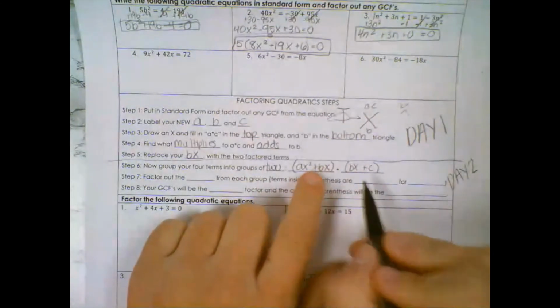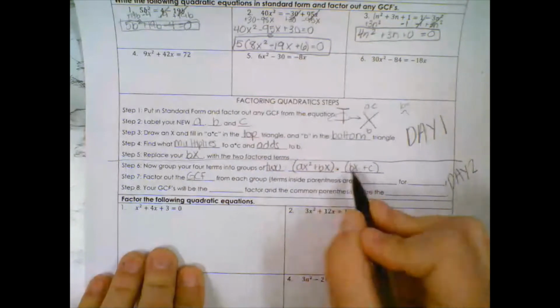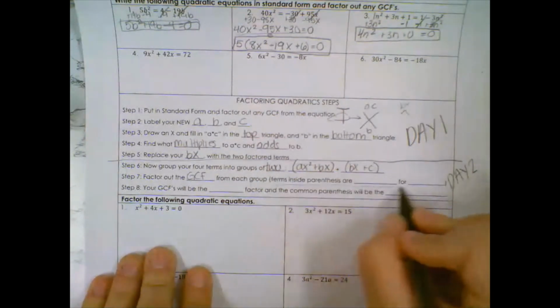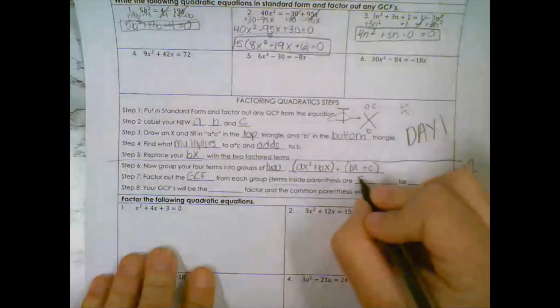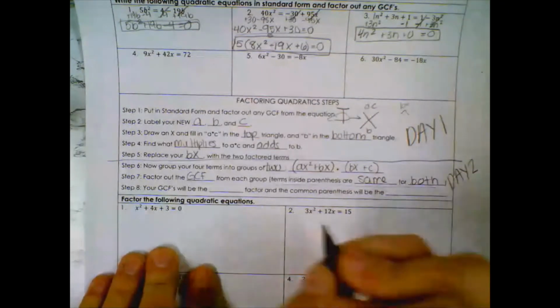Because we broke them up into two smaller pairings, we were able to factor out a GCF from each group. So we look for the GCF individually. And how we know we got it correct, this was our checkpoint right here. The terms inside the parentheses that are left over are the same for both parentheses. So that's our little checkpoint.